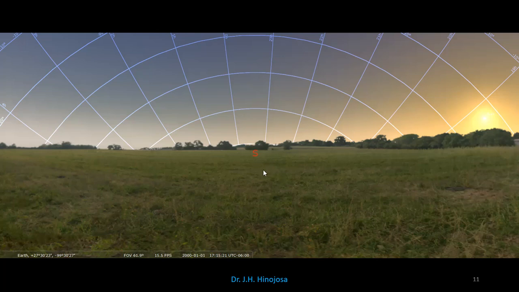So here, if we were looking towards the southern horizon, we cannot see the south celestial pole. It would be below the horizon by the same amount that the north celestial pole is above the horizon. From Laredo, Texas, that would be 27.5 degrees below the horizon. You happen to see the sun here following one of these arcs of declination.